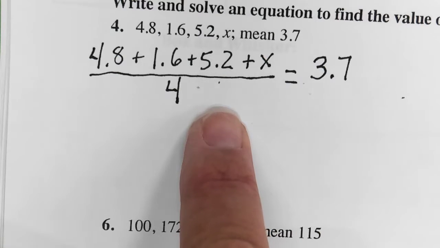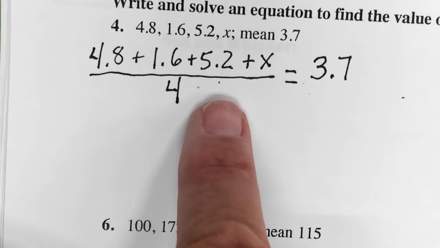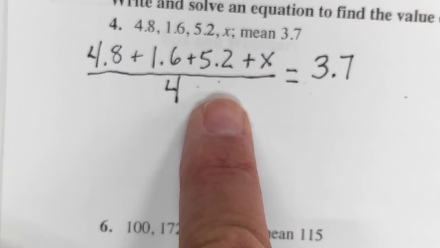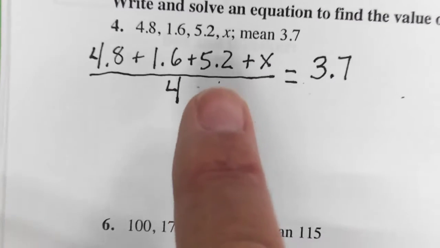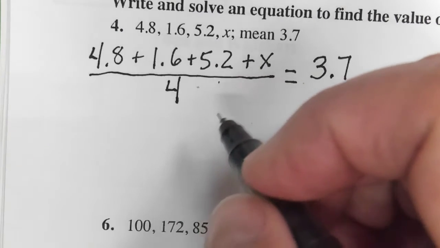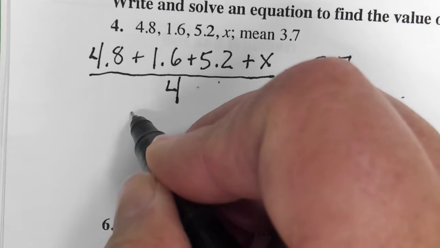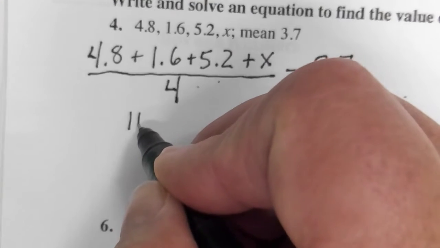When you added this up, can I get confirmation at 11.6? Confirmation at 11.6. Good. So we have 11 and 6/10.